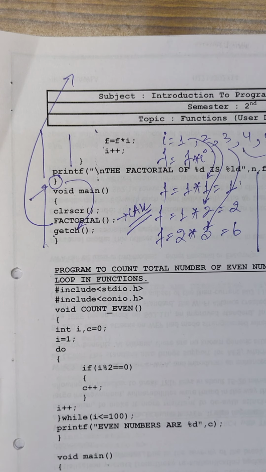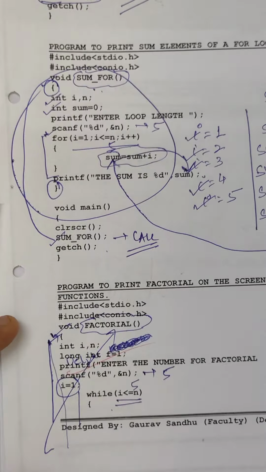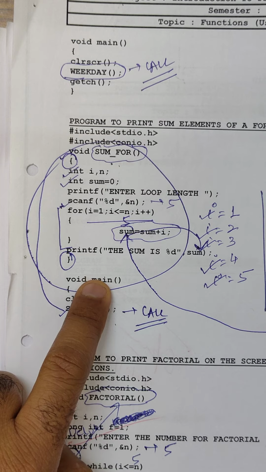So what does this program say? This program simply says that yes, you can use a while loop in your functions. Also, this program says that yes, you can use a for loop in the programs.